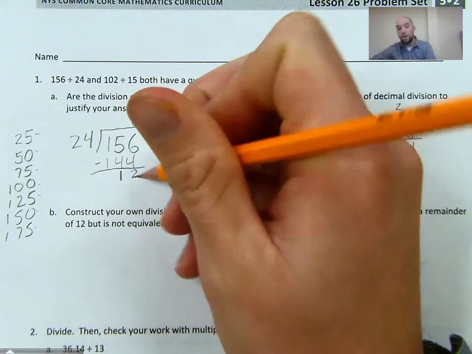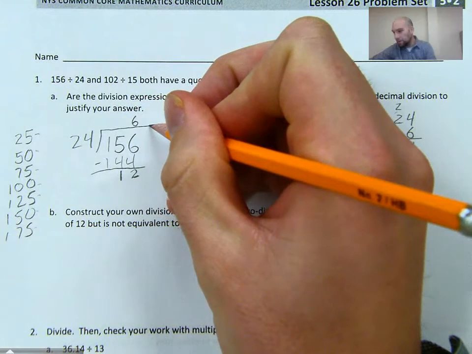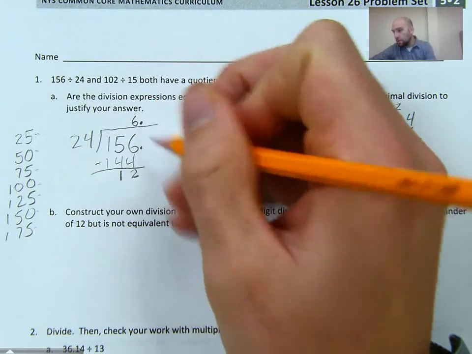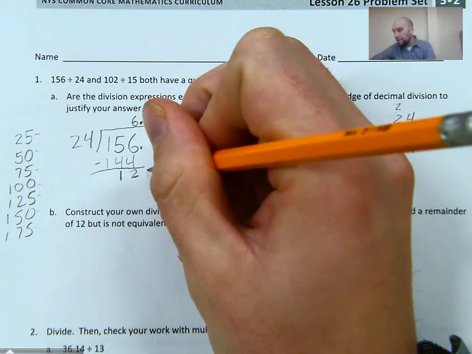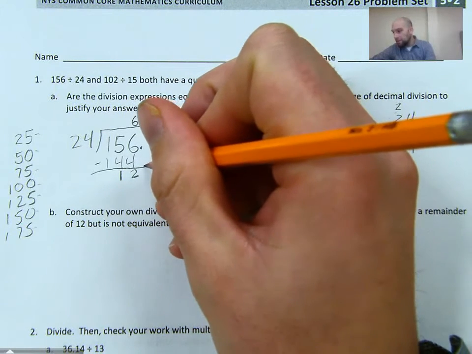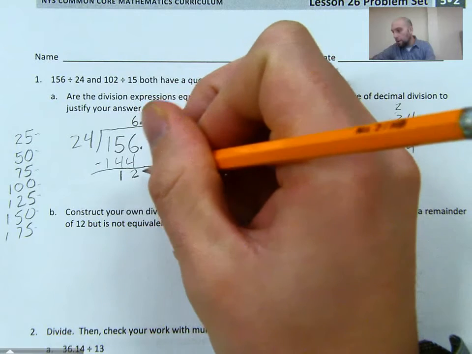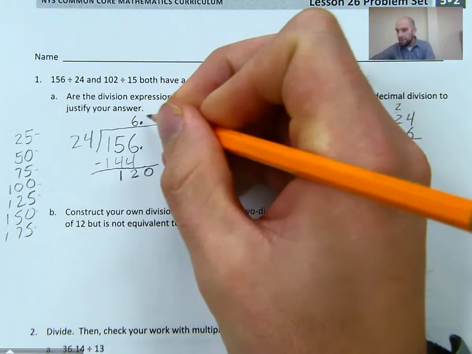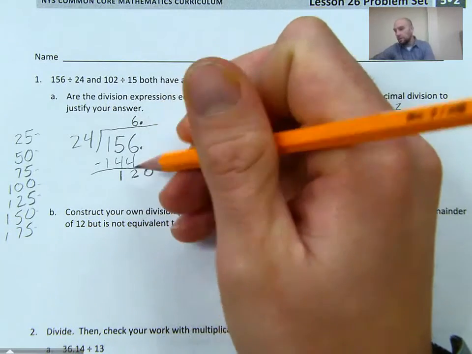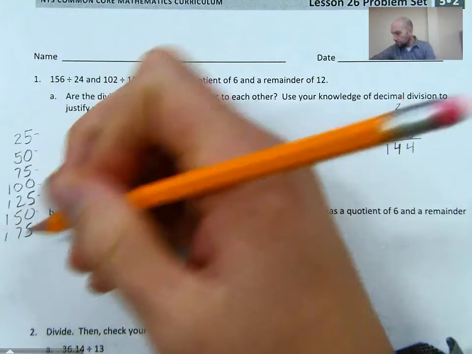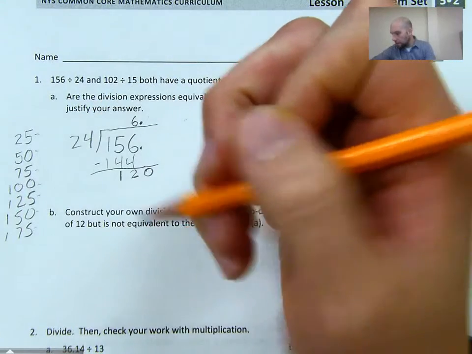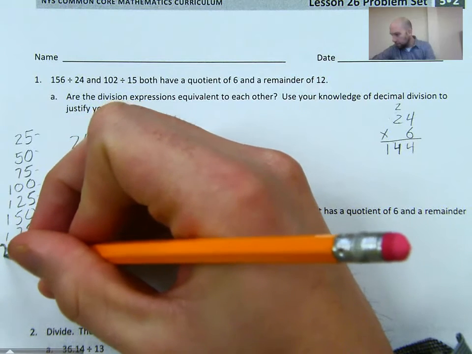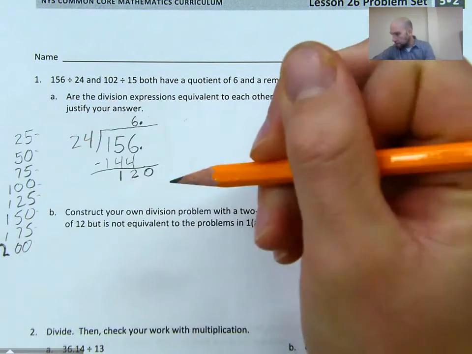24 can't go into 12. So what we're going to need to do is extend this out a little bit. We put our decimal point in. And then instead of looking at this as 12 ones, we're going to look at it as 120 tenths, because we're going to figure out what our tenths is. So if we keep going with our factory here, we'll get to 200.